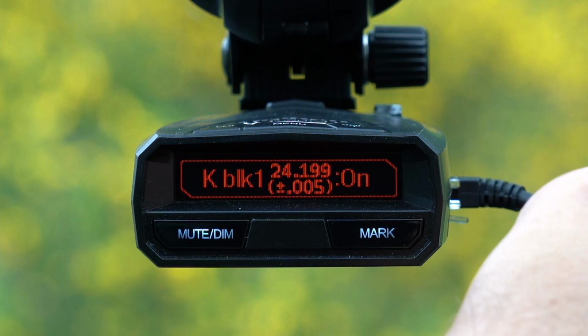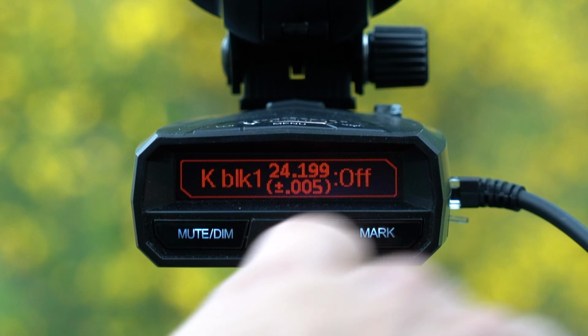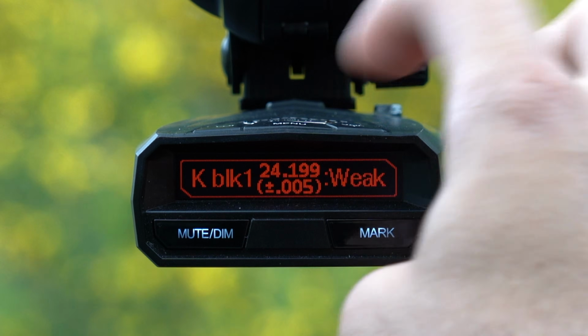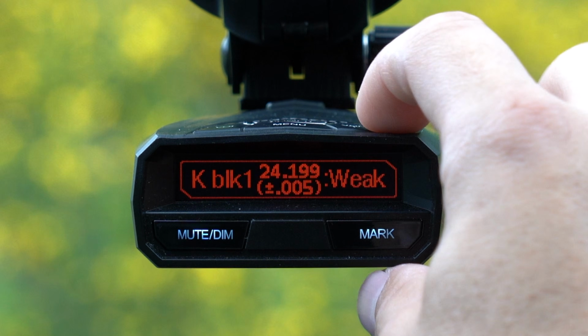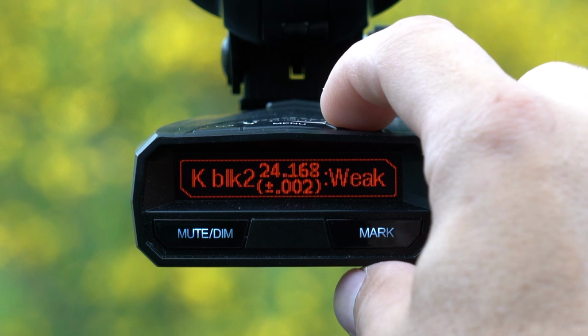And then finally, the least aggressive option is setting your K-block here to off and basically doing no filtering for any signals in these ranges. But again, my preferred option is having it set up here to weak. So we've got two different K-blocks, K-block 1 and K-block 2. They do the exact same thing, just for different frequency ranges.